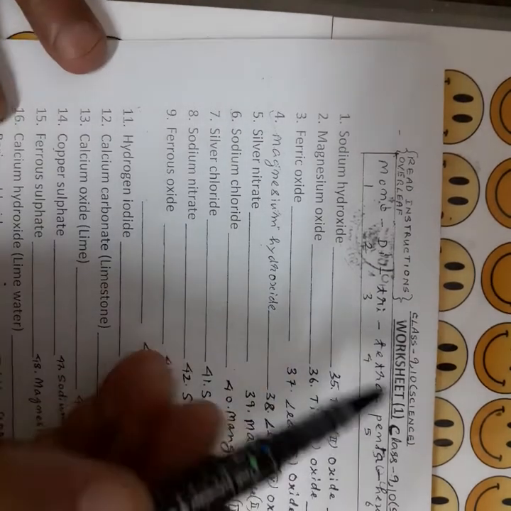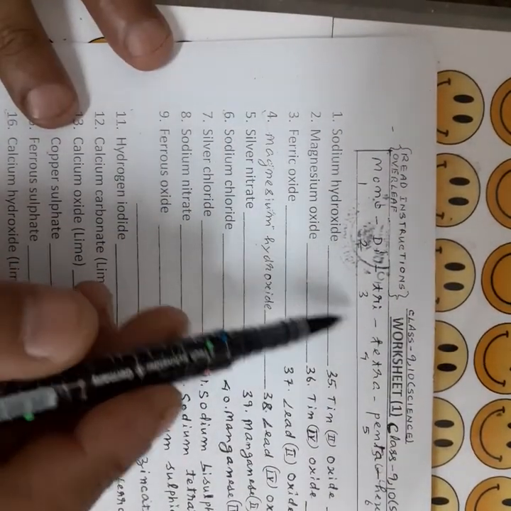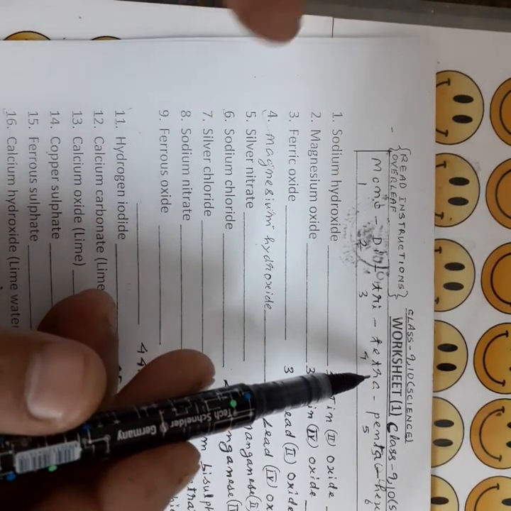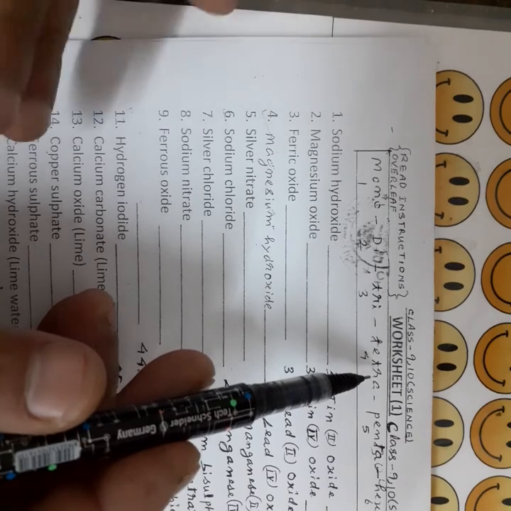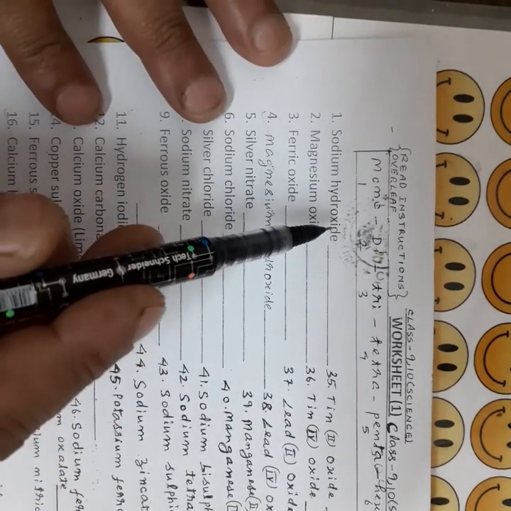Okay, so in order to do this worksheet, which is worksheet 1, we first make sure that we thoroughly memorize the starter, for example, sodium ion Na+, calcium ion Ca2+, the positive and the negative. And once you are thorough, we can do this. So you can follow it.